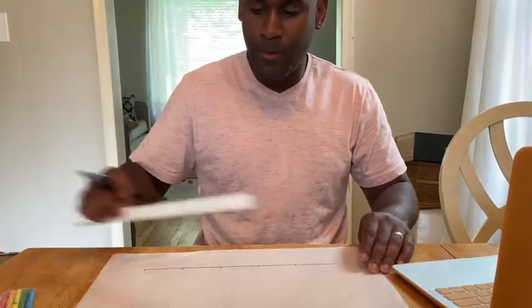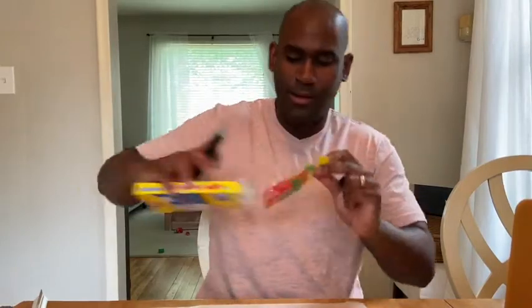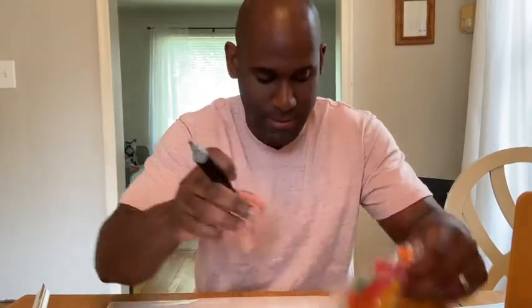And what we're going to do, on our x-axis, is put the different colors of fish. So I see here that the different colors of fish are red, green, yellow, and orange. Let me confirm on the package, I haven't opened it yet. But yeah, I see yellow, green, orange, and red.